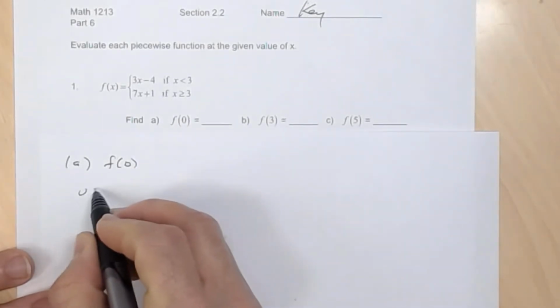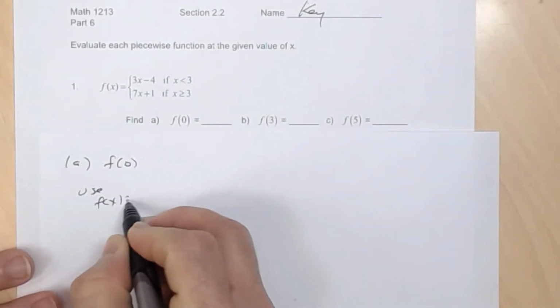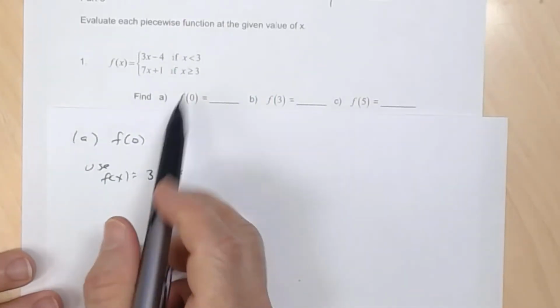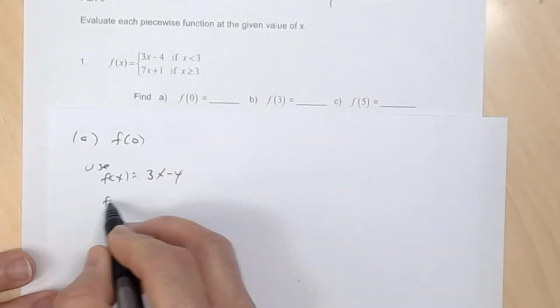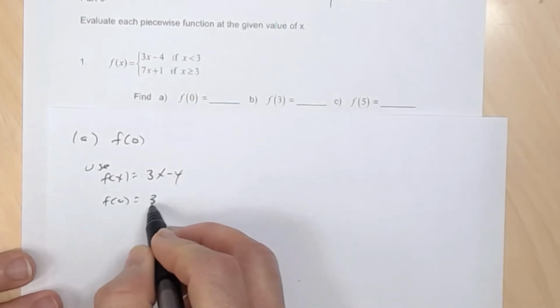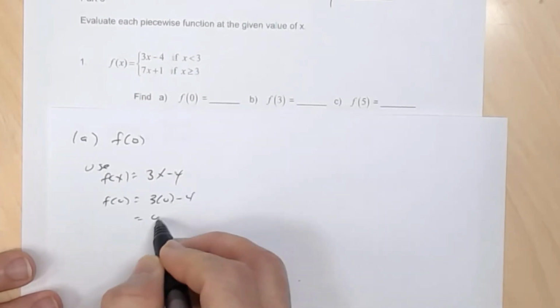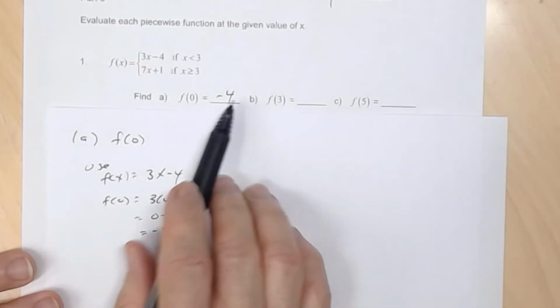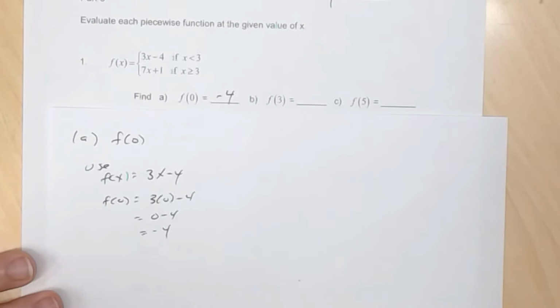So we're going to use f of x equals 3x minus 4 since x is 0. Okay? And so f of 0 then will equal 3 times 0 minus 4, and 0 minus 4 is -4. So that goes here. All right, so that's the y value. If x is 0, here's my y value.